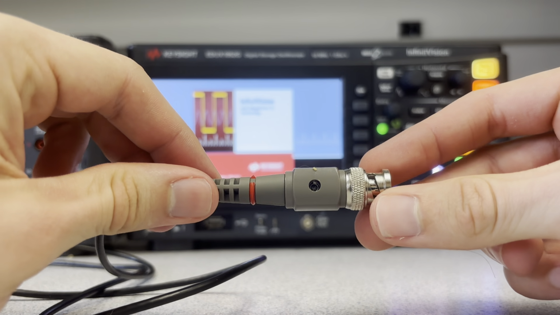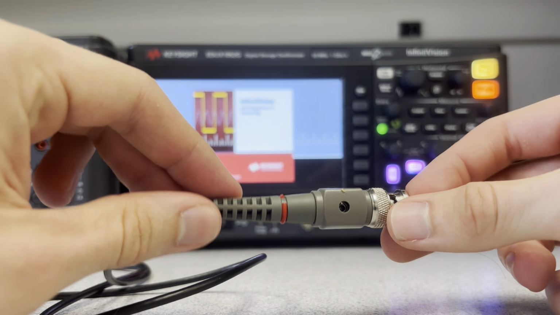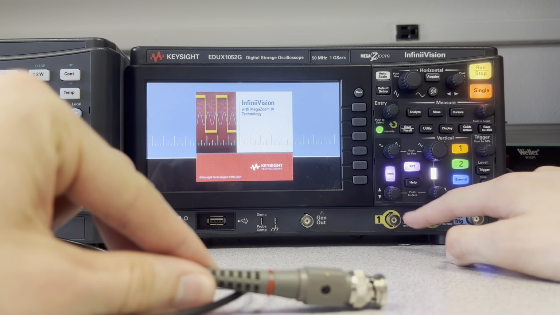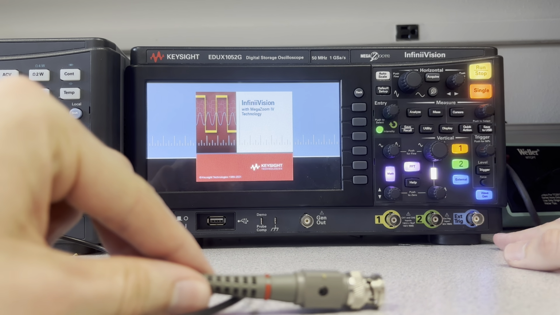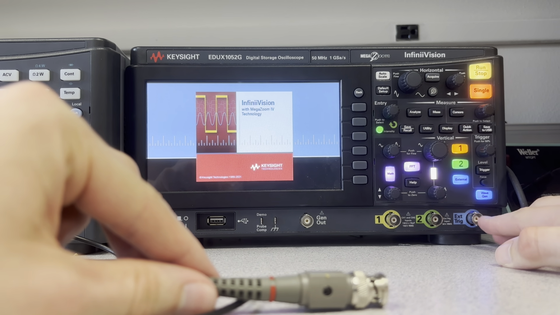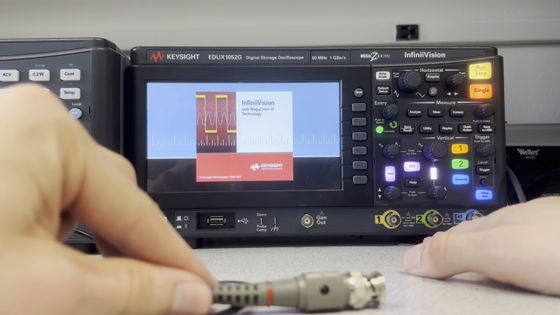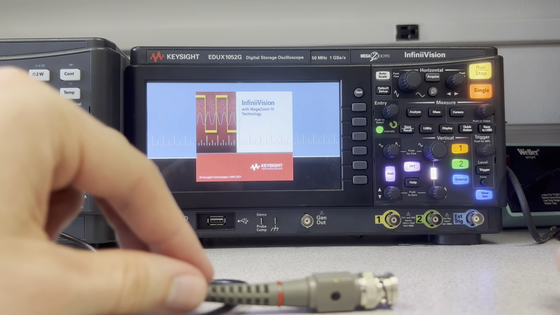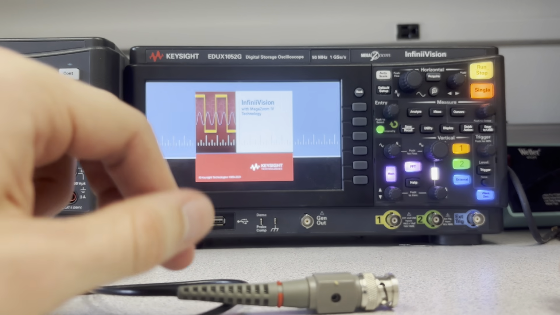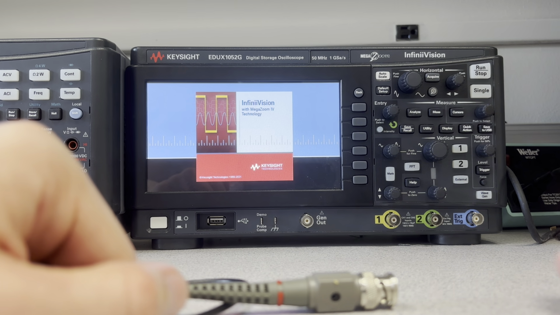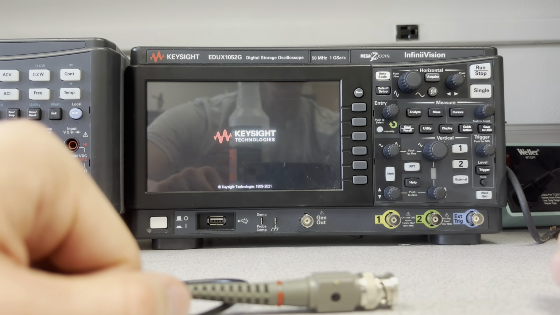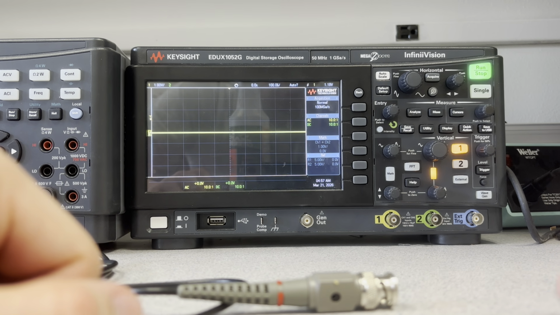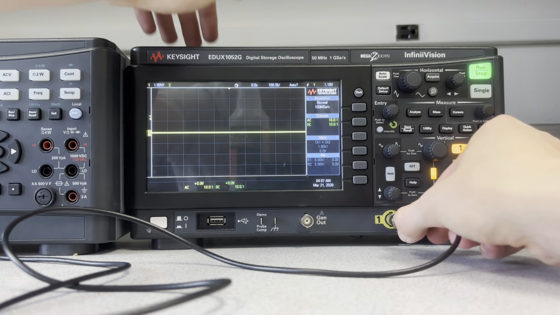This will be used to connect to the oscilloscope. This can be set on here or here. For our lab, we will not use this connection. We will be using the 1 and 2 channel connections. Once the oscilloscope is ready to go, we will preview how we set up the oscilloscope every time. So we can connect our oscilloscope probe.